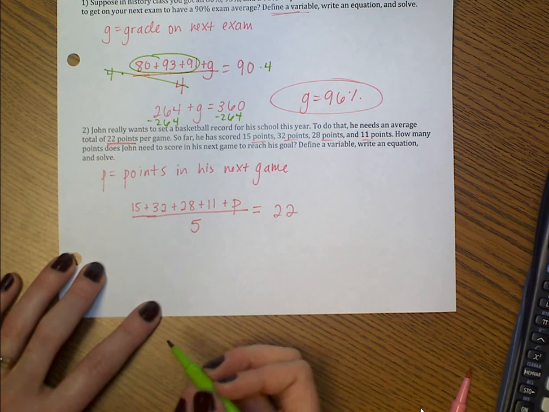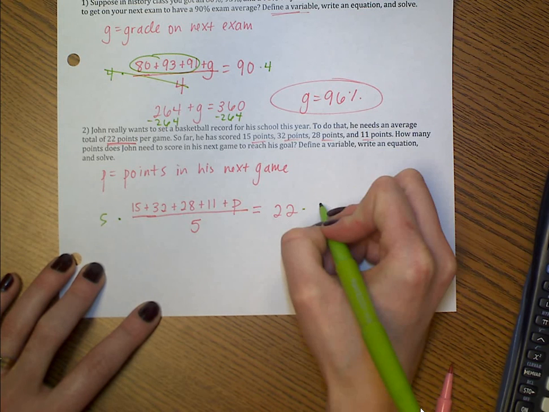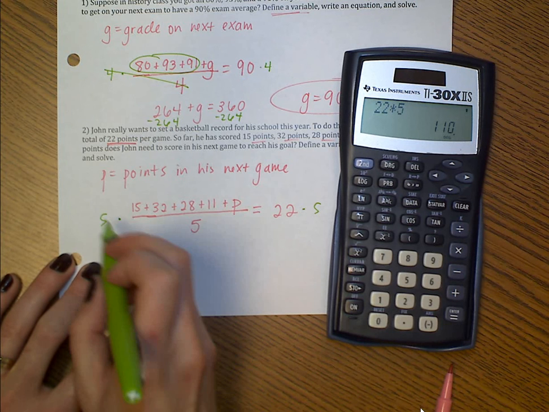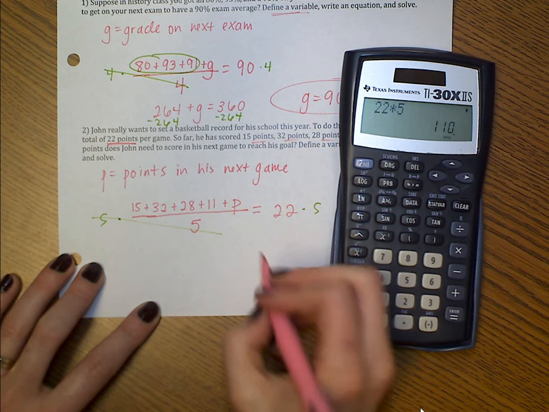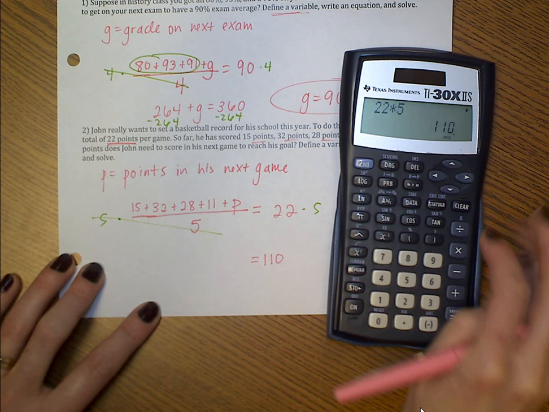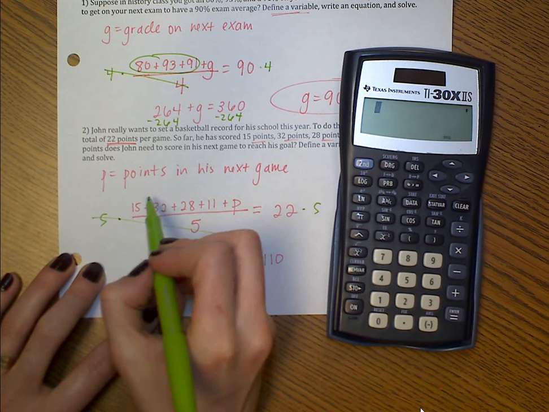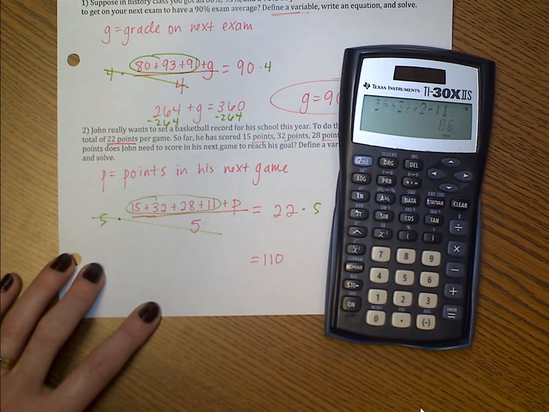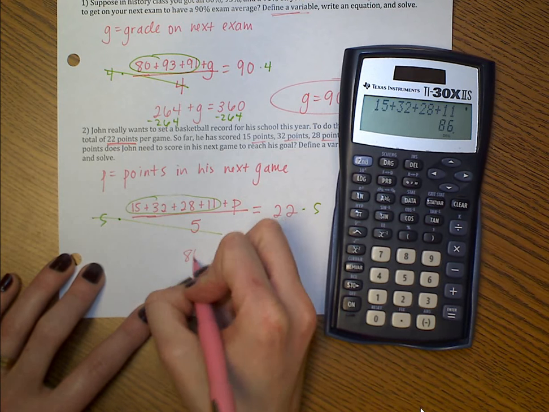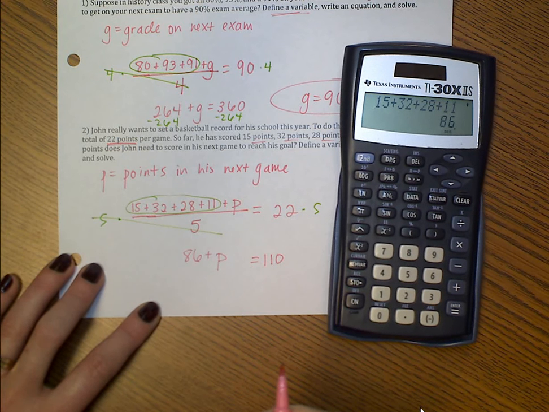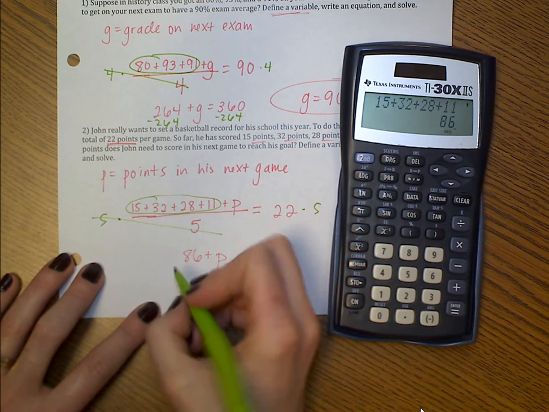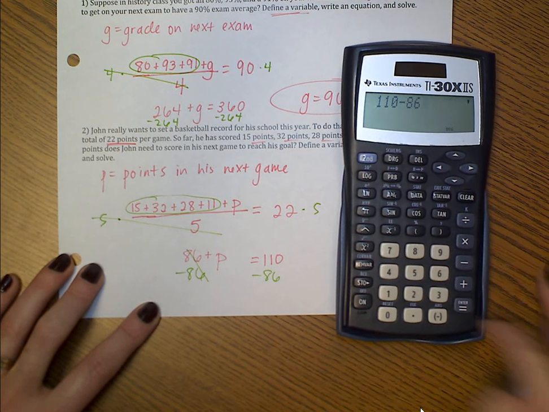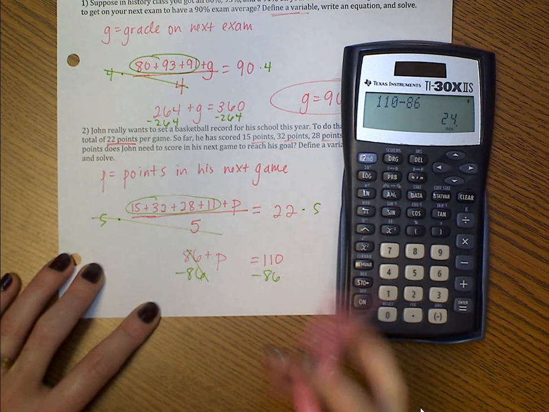Okay, so let's multiply both sides by 5. So 22 times 5 is 110. I'm going to do the same thing, and I can combine all of these. And that's 86 plus P equals 110. And then I just subtract 86. And what is it? He's got to score 24 points in his last game to set the school record.